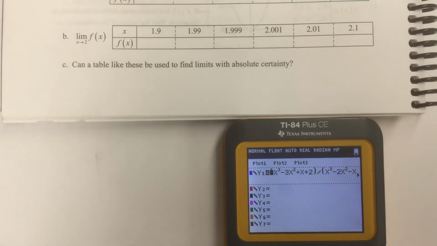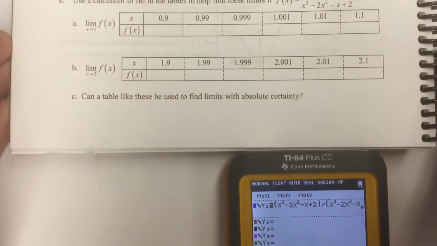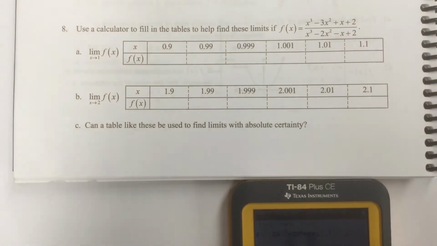All right, so I wanted to make a quick little video. This is just the calculator part for that section 1.2. So the problem says, use a calculator to fill in the table to help find the limits if, and it gives me that big, long rational function up there. So I'm gonna do that.